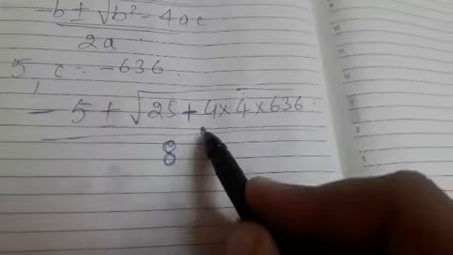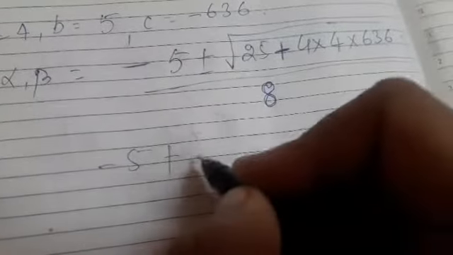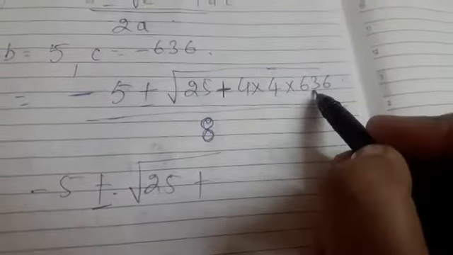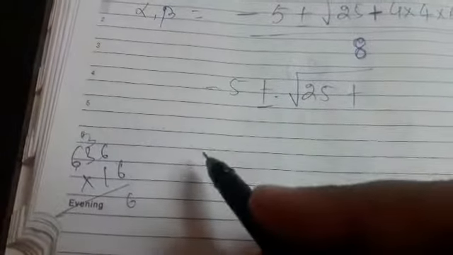Okay. Now when I multiply 4 and 636, minus 5 plus minus root of 25 plus 636 into 16. I have to find out 636 into 16, then I will add it to 25. So 6 sixes are 36. 6 threes are 18, 19, 21. 6 sixes are 36, 37, 38.